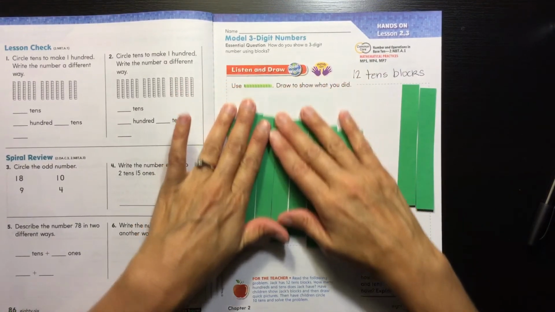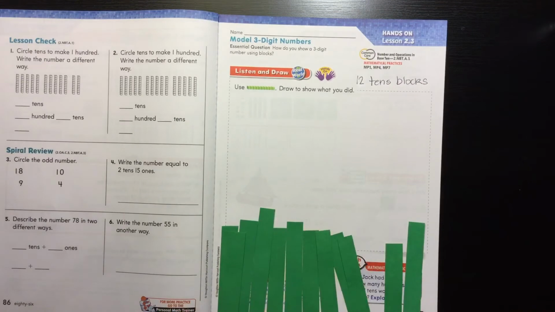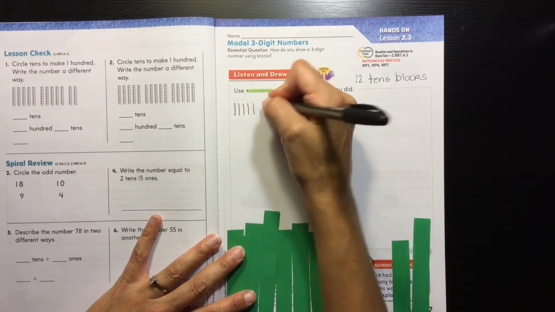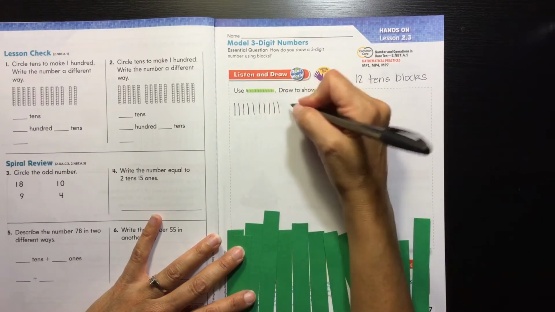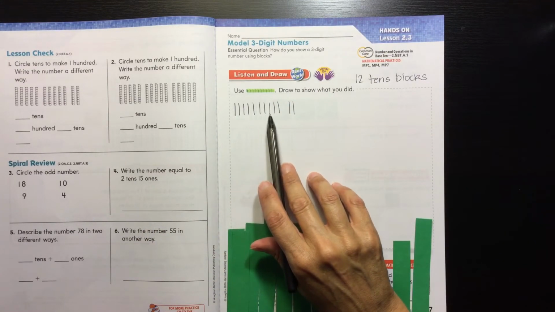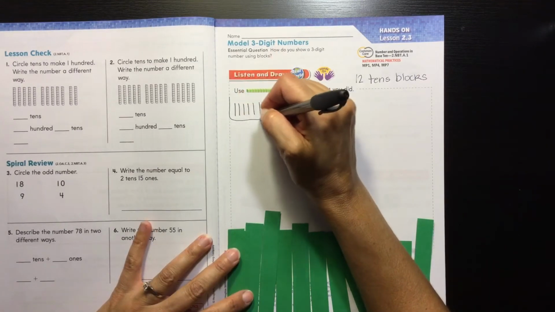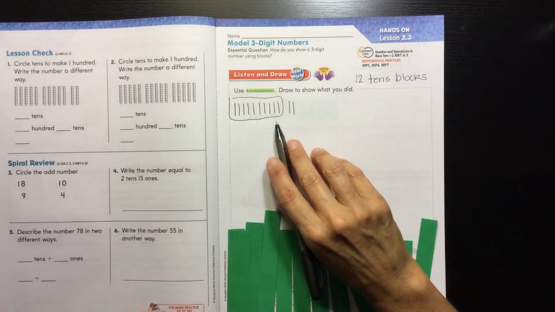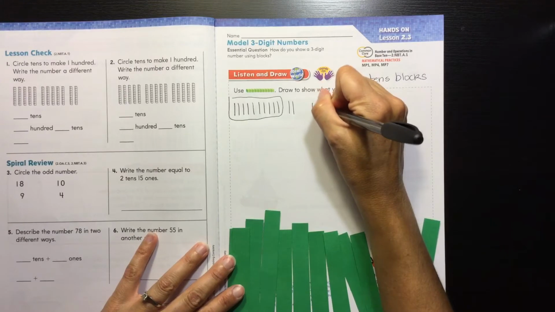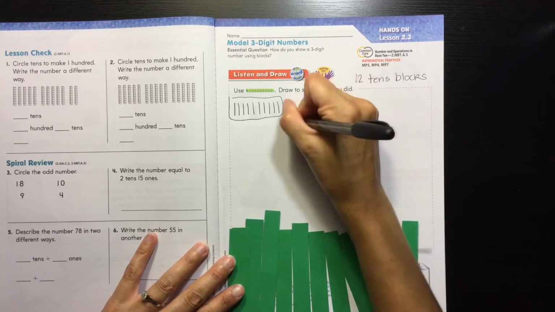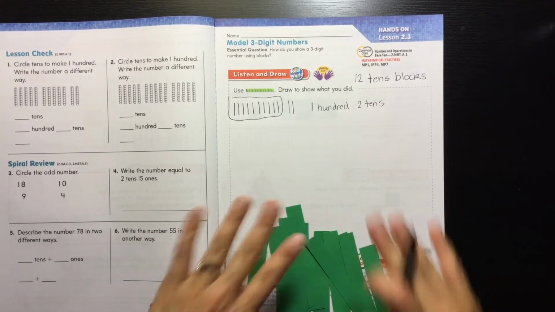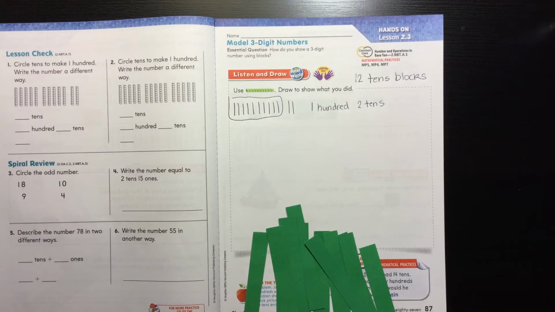So let's go ahead now and draw what we just did. So in your book, if you could draw 12 tens, go ahead and pause the video to do that. And I drew mine so that I have 1, 2, 3, 4, 5, 6, 7, 8, 9, 10. And I'm actually going to circle those to show that they equal 100. And then I have 11, 12, so I have 2 left over. So as you can see, we have 100 and we have 2 tens. All right, so go ahead and pause the video and get that drawn to show what you did.